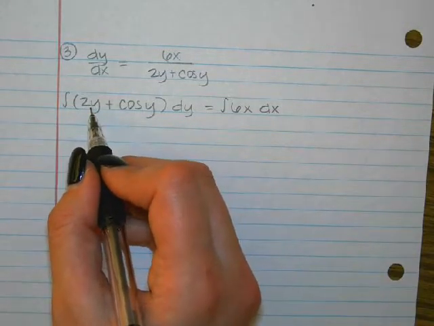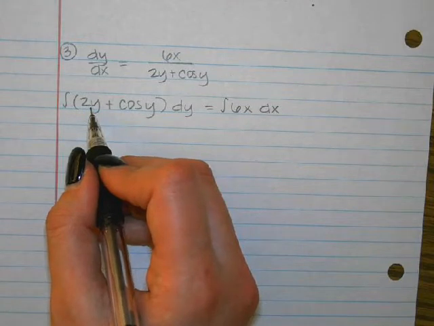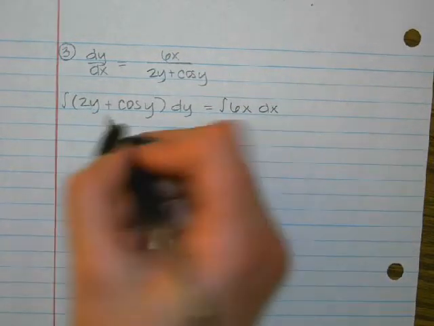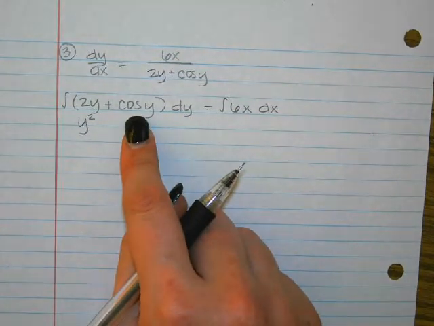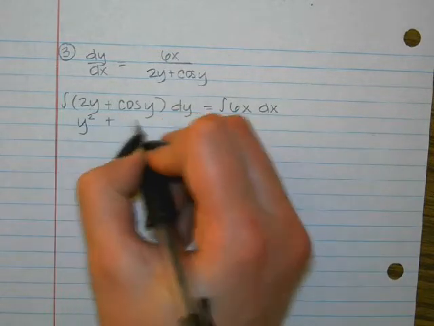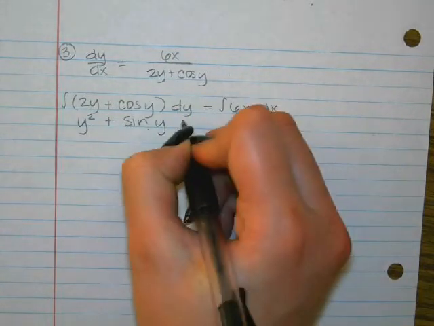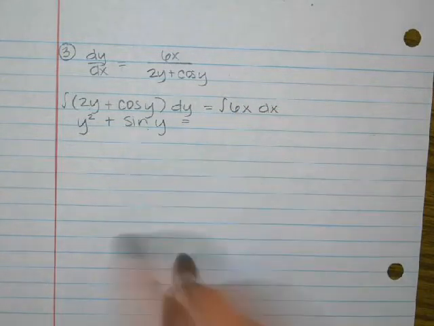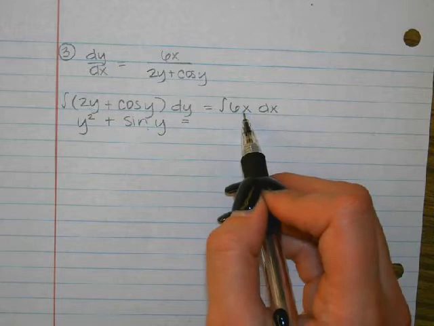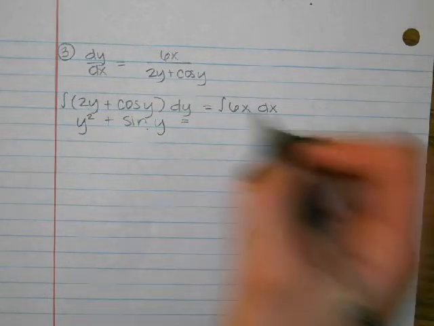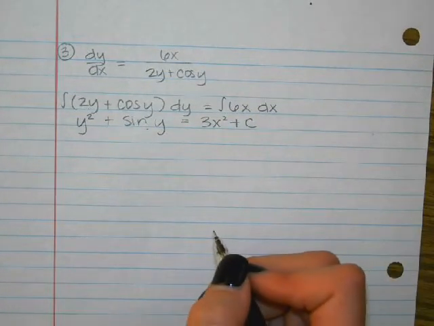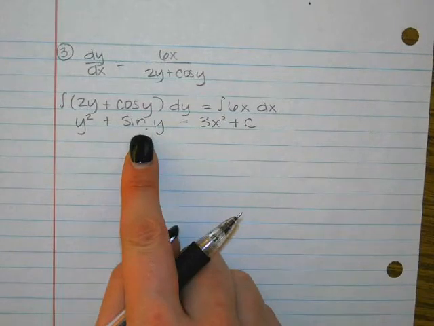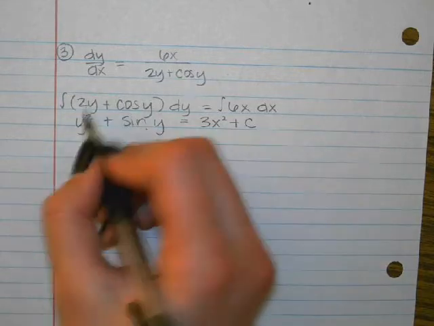So what is the antiderivative of 2y? How do you integrate 2y? Y squared. And what's the antiderivative of cos? Sine. Okay, and I'm going to ignore the plus c for now. I'm going to put the plus c on the other side. And then what should we get over here? 3x squared plus c. Okay. Is this going to be a problem where we can solve for y? No, because that's nasty. So we're going to leave it.